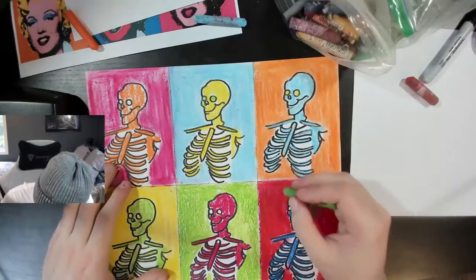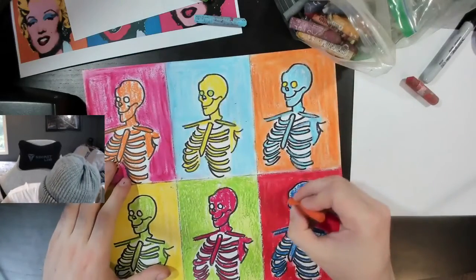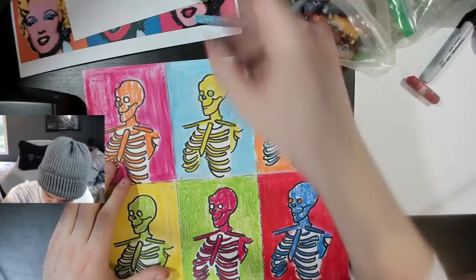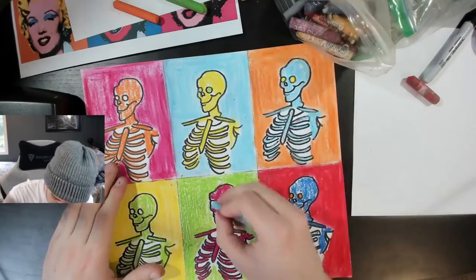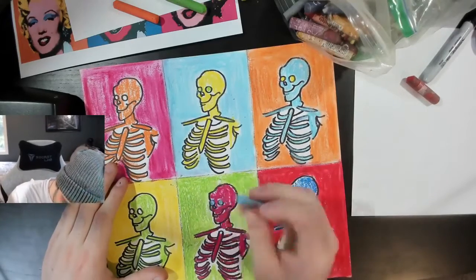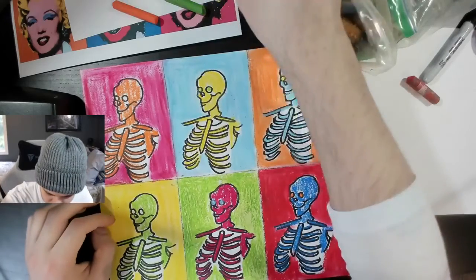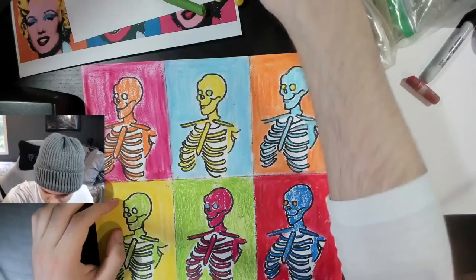For this one, we already did green eyes, but maybe we'll do orange. There we go. Do blue eyes. Done orange eyes, which is one that we have not done yet.